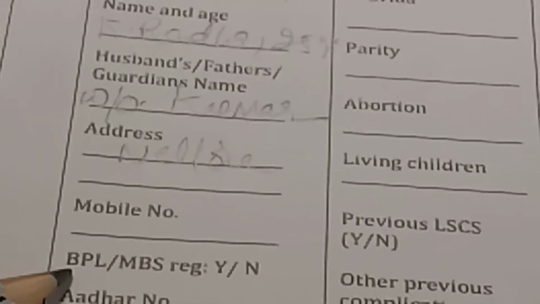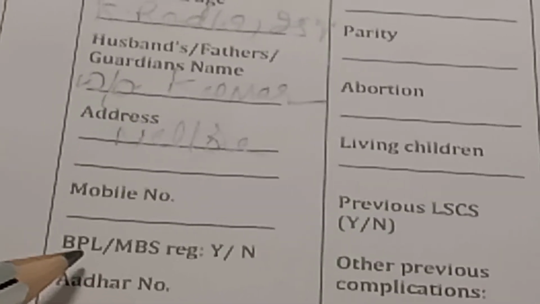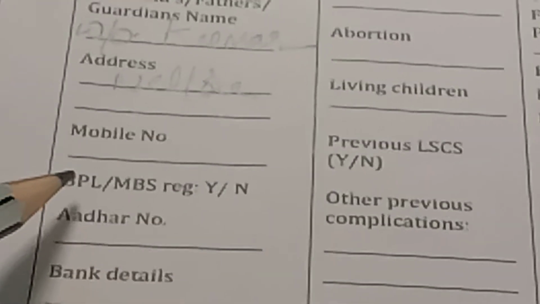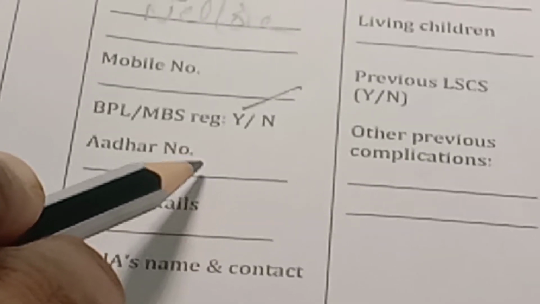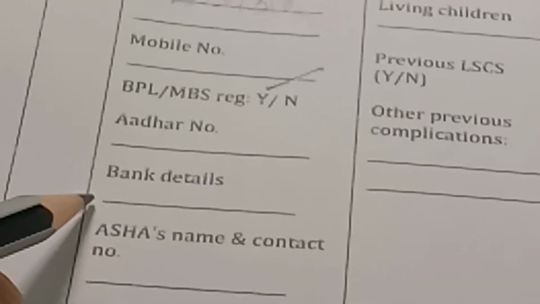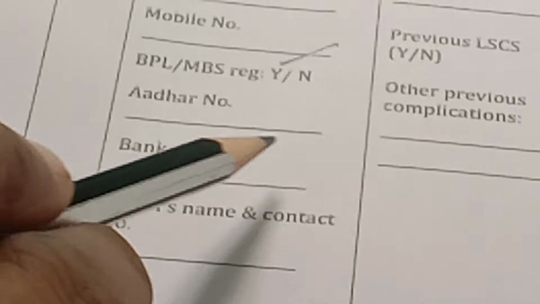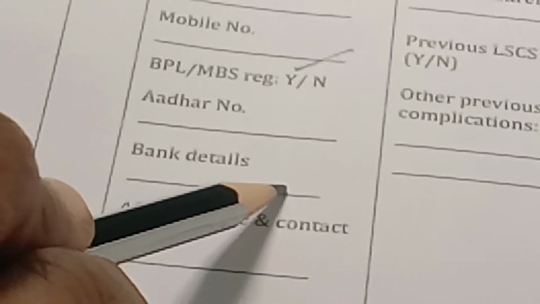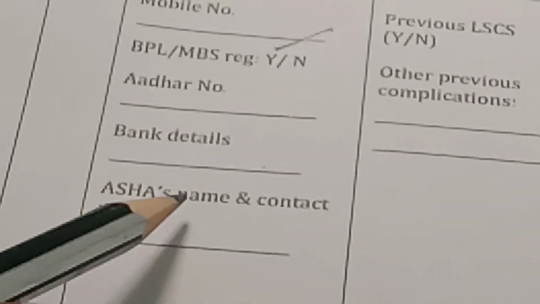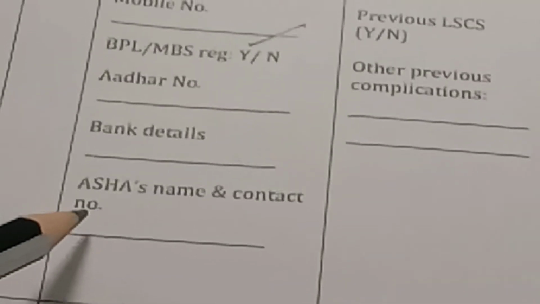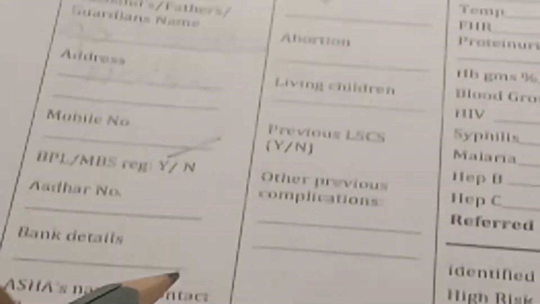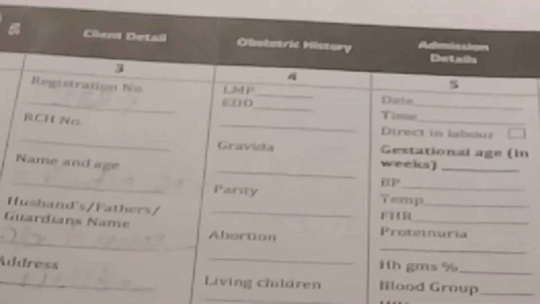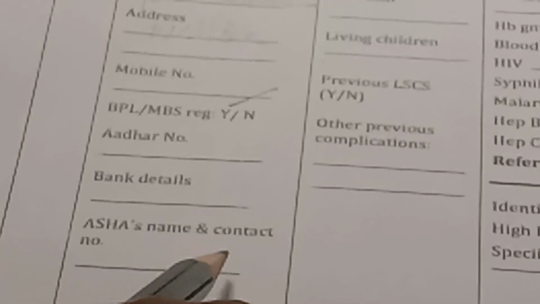After that, BPL, below poverty line. If it is below poverty line, we have to tick it as yes. Next, patient Aadhaar number. Here we have to write. Here bank details. We have to get the details of the patient and write the bank details. Here ASHA name and contact number. Sometimes along with the patient ASHA will come. So we have to write the name of ASHA and contact number.